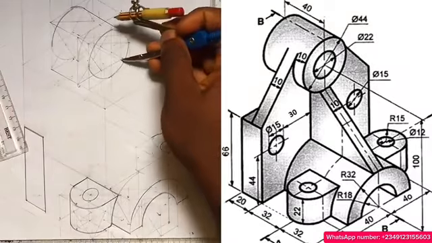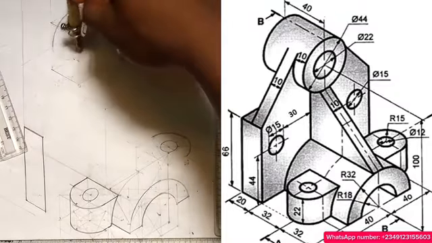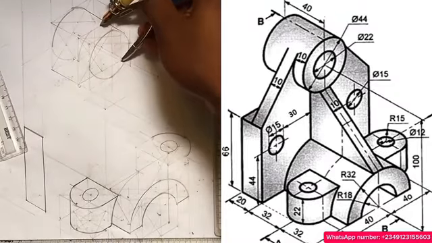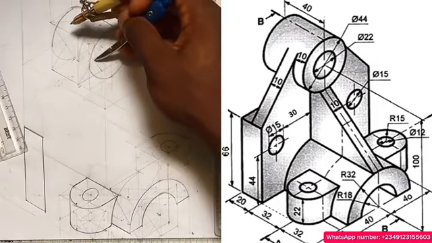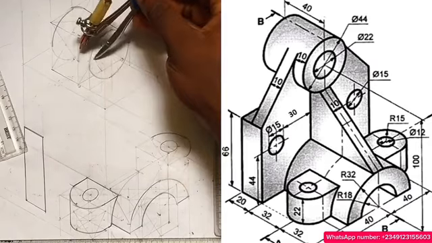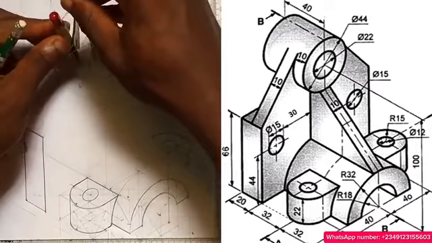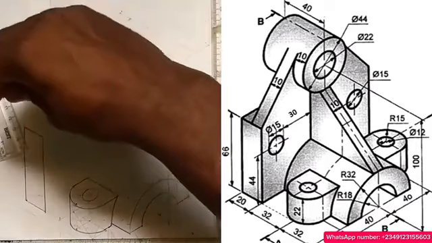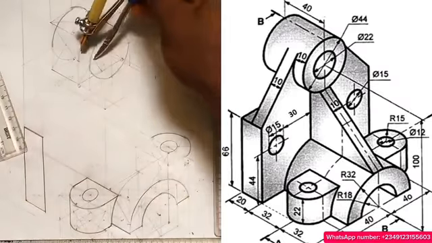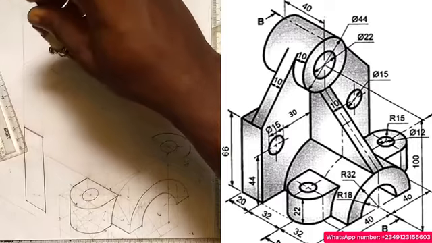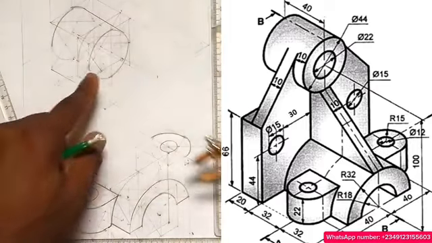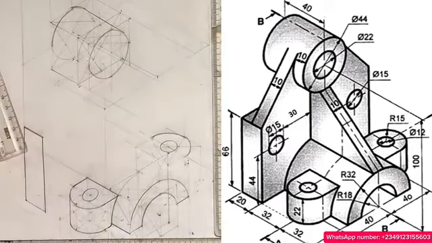I'll take my compass at point 3 here, strike this arc. I'll not touch it, make it touch here, or perhaps you can still make it touch this way with a faint line. Then I'll come down to this point here, and I'll connect this with a faint line also, right, this way with a faint line, curve this way. Observe what I want to do now.